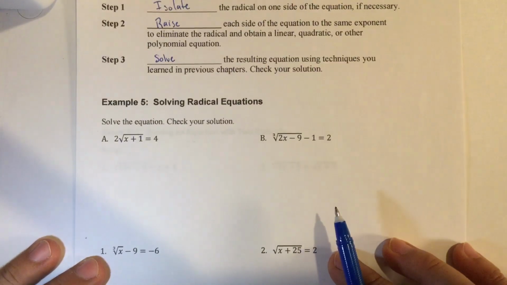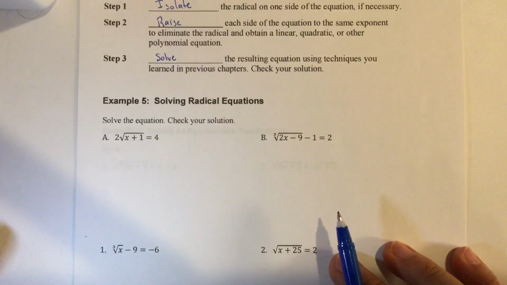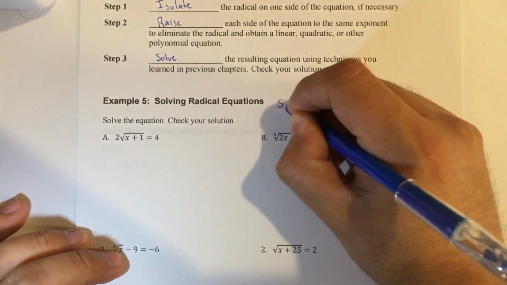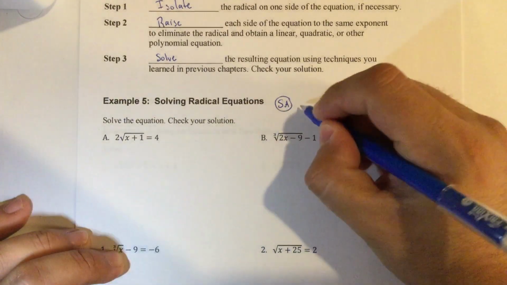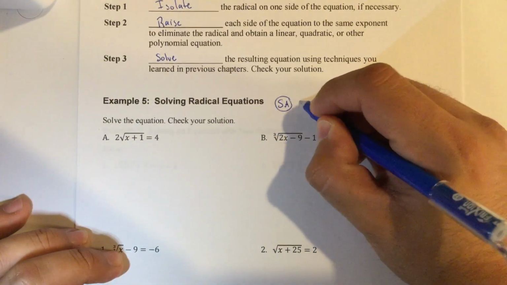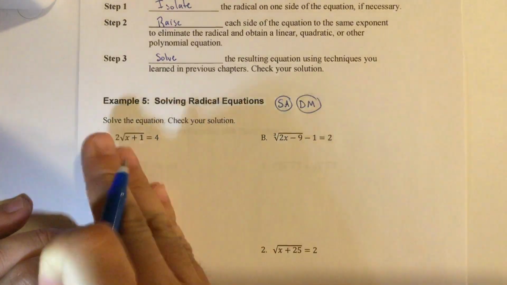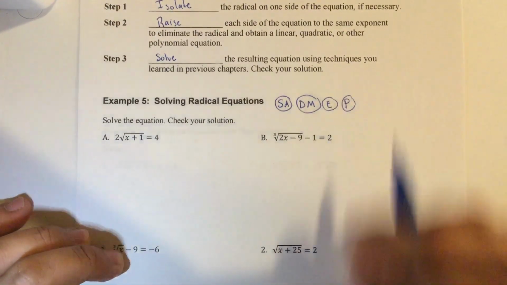Alright, so let's look at the first one. It says, solve the equation, check your solution. Alright, so we're still going to go with PEMDAS backwards. We're going to look for addition or subtraction from left to right first. Then we're going to look for, SAD MEP, division and multiplication, whichever one comes first from left to right. Then we're going to try to get rid of the exponent, and if there's parentheses, we'll go back to that.